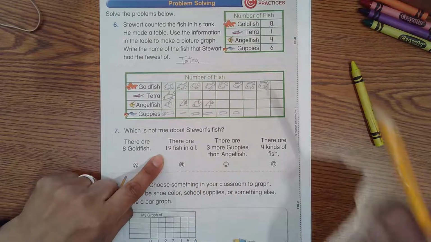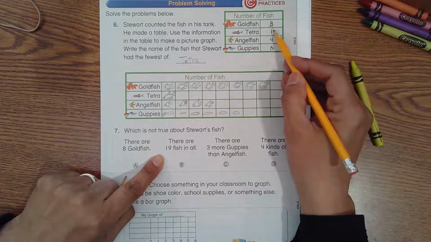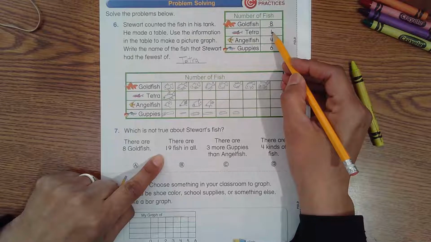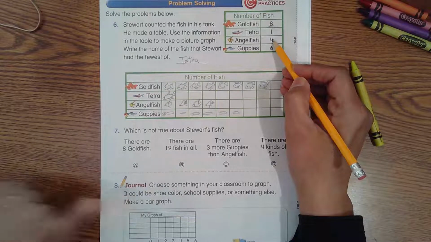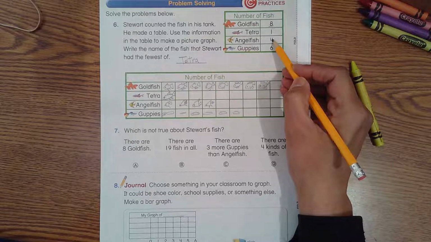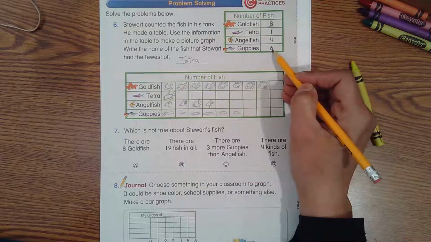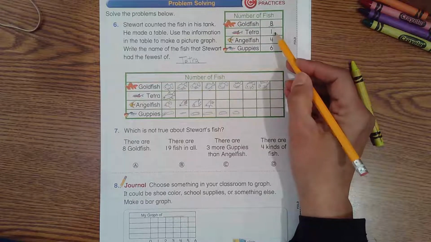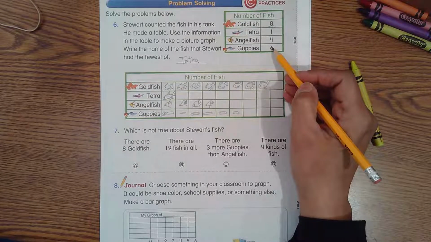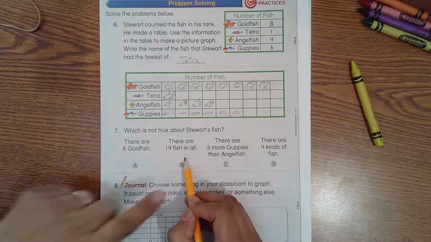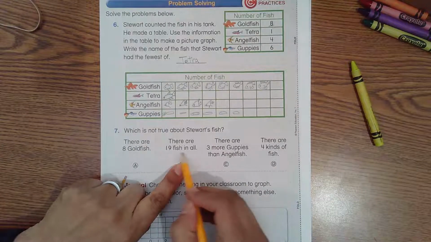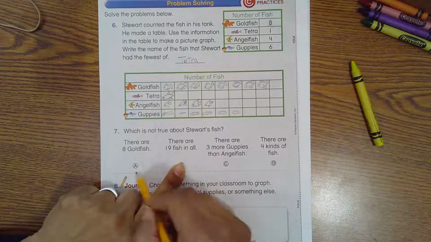I can count. 8 plus 1, 9. 9 plus 4, 10, 11, 12, 13. 13 plus 6: after 13, 14, 15, 16, 17, 18, 19. So this is right. This is true information, and this is true information. So A and B, no.